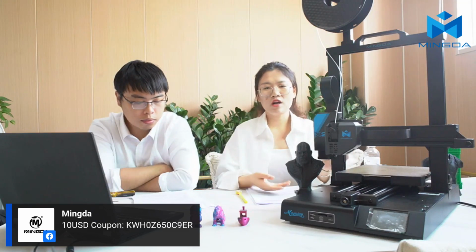This structure is very easy to assemble and very friendly to new beginners. For the Magician X2, it only needs 3 steps to assemble the printer, and after assembly you can use it directly. To show how easy it is to assemble, we will share a video of what to do when you receive the printer.